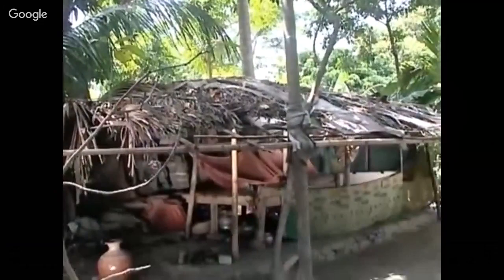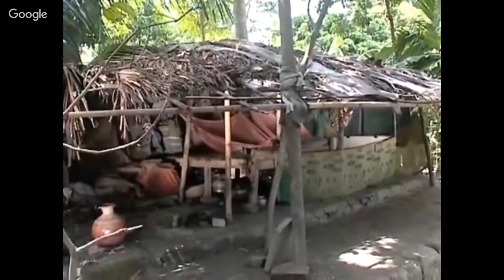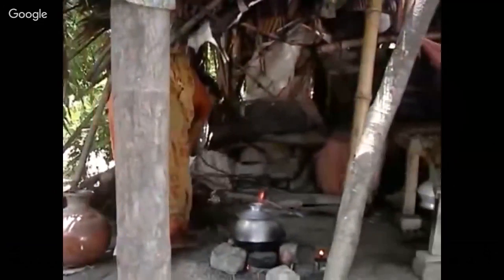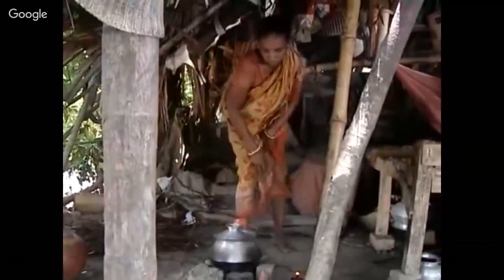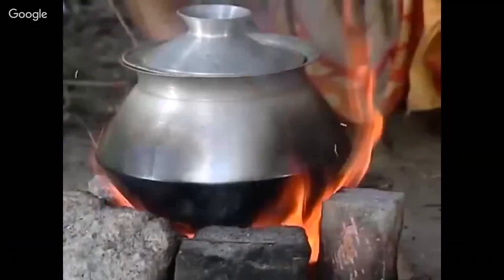In a nearby village, Shabitri prepares a meal for the only son she has left at home. Like Anjana, this is the only meal her family will eat today.